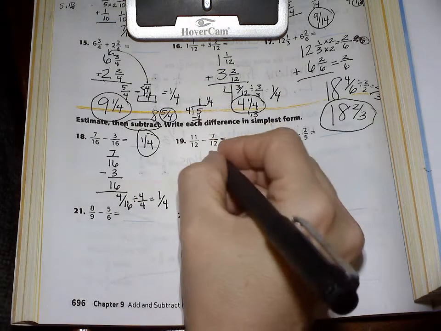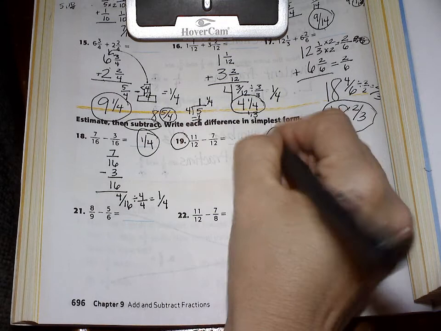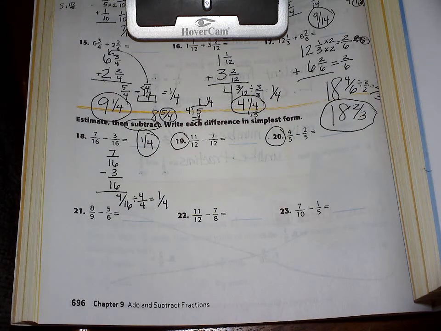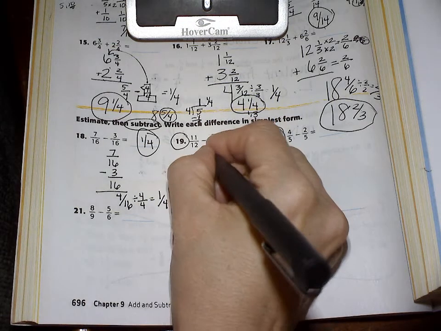Okay, let's do number 19. Actually, you try to do number 19 and 20, please, on your own. Go ahead and try and do 19 and 20 on your own, and then come back and check your work. Complete number 19 and 20 on your own. Okay, this is what you should have done.